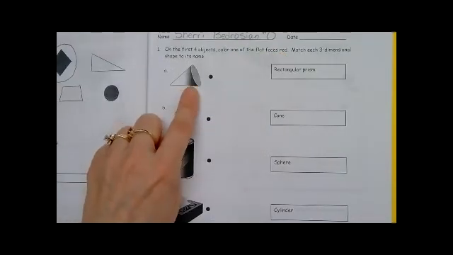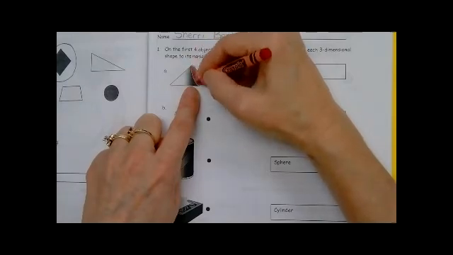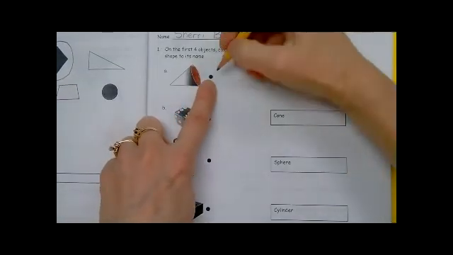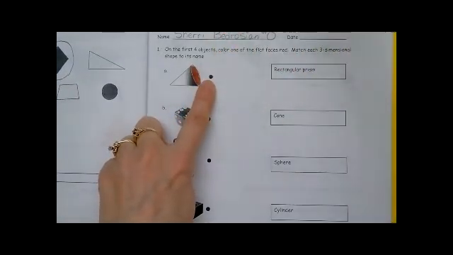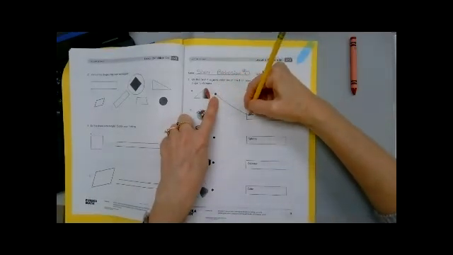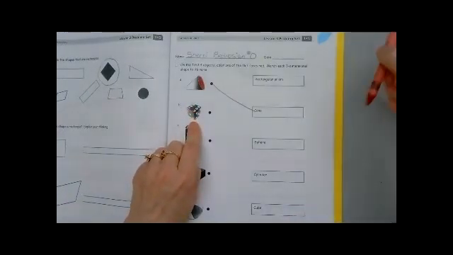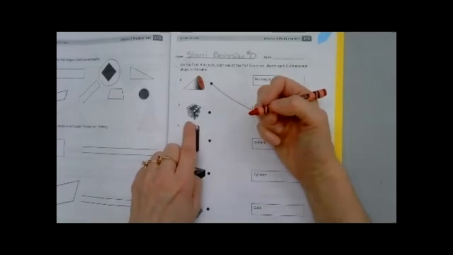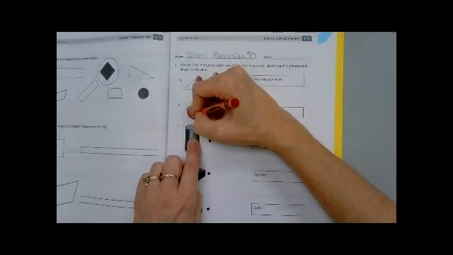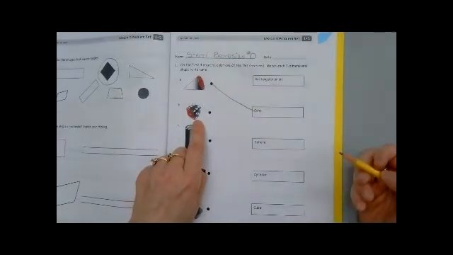So what was the name of this shape again, class? It was a cone, right? So this is the flat face right here. And we need to draw a line from the cone, this dot, to the word cone. Do you see the word cone here? Okay, so we're gonna go ahead and draw a line there. Okay, now what is this? This is a cube. So we need to color one of the flat faces red. I'm going to choose to color this side red. There's a dice, right? Okay, so what is it called again? What's the correct term? It's a cube.